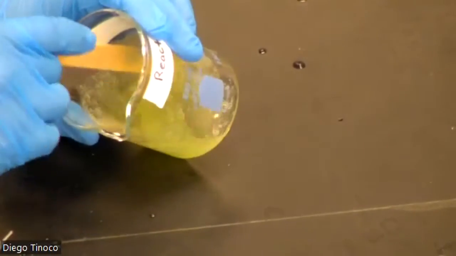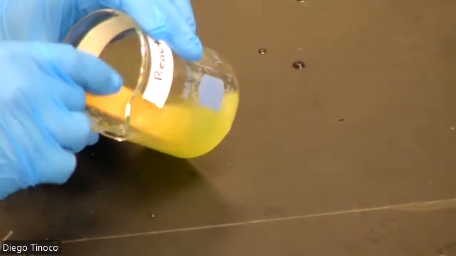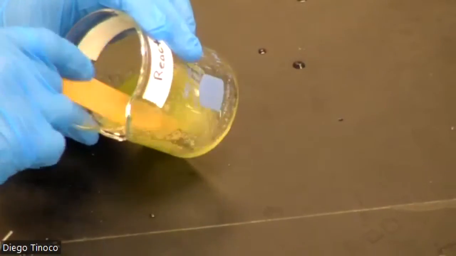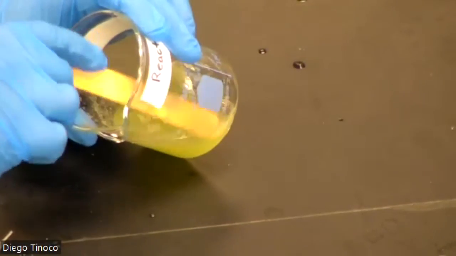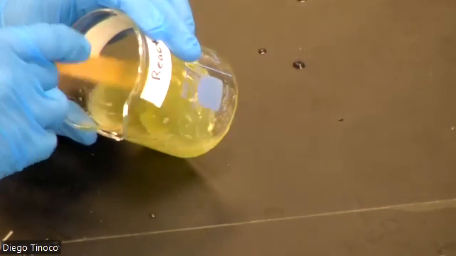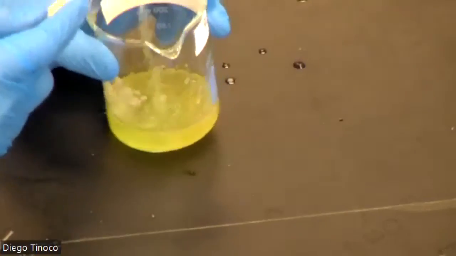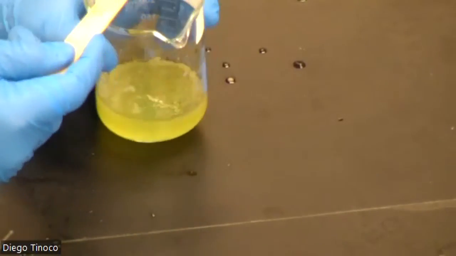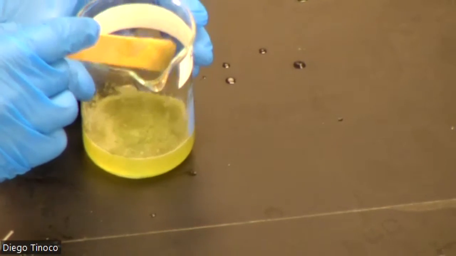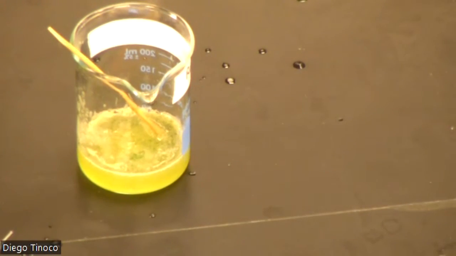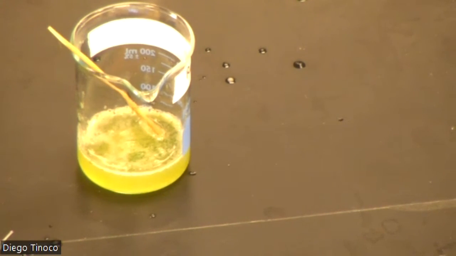Now, for part 3 of this experiment, we are going to proceed and revive our slime once again using our cross-linking agent, borax. Theoretically, we should use about the same amount that we used in part 1, or you may have to add a little bit more borax, depending on how much acid you titrated into your reaction flask.